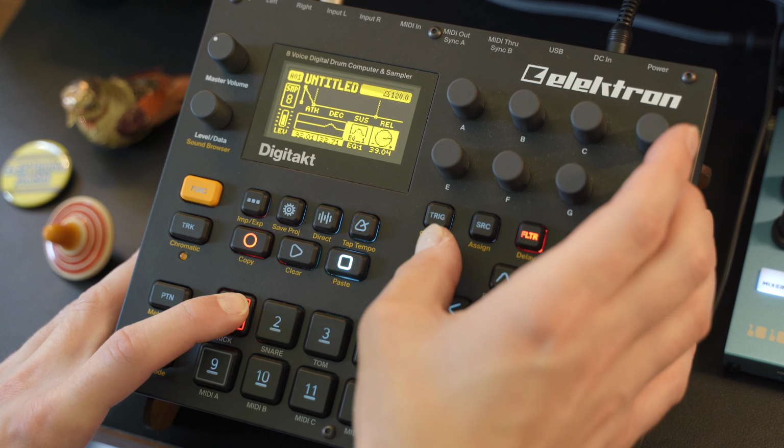So let's go to 3 and let's find us a new sample. Let's see. Again, I'm just trying to use stock sounds for these purposes. Okay, so I found this sample that is nice and long, and I'm going to put it on sort of a 4 on the floor rhythm. And we have each of our pages filled.